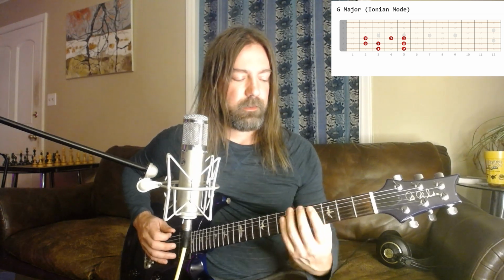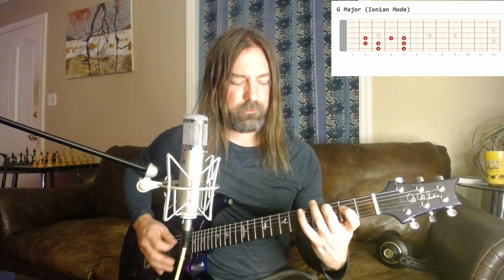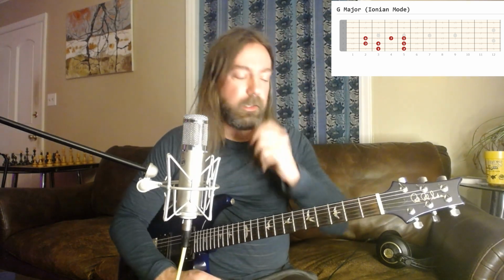The last lesson we just played the pentatonic. Now the 4 and the 7 create some tension. So your musical lines are going to sound a little more mature if you can figure out how to use those properly.